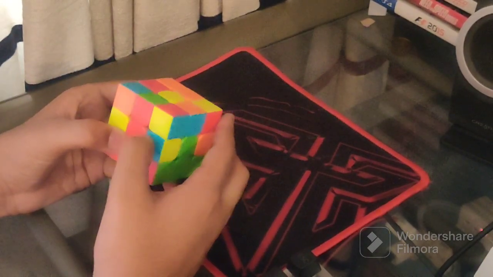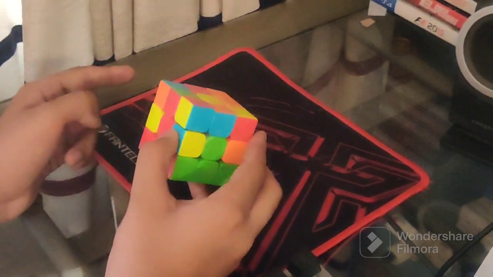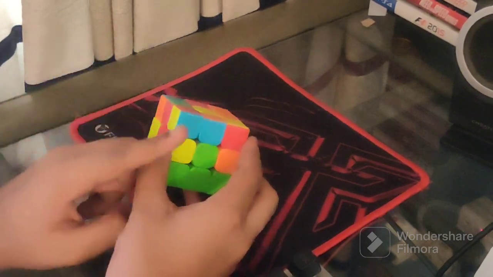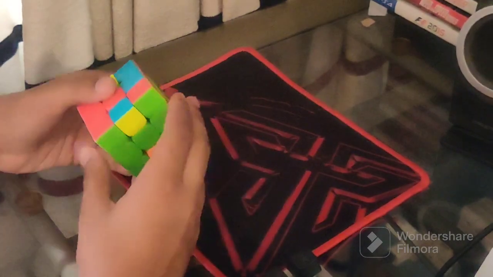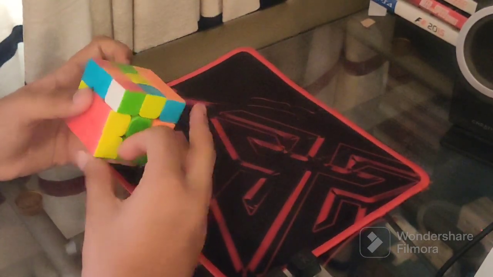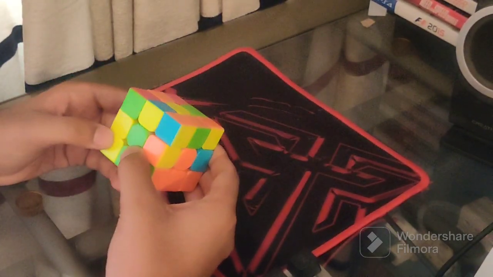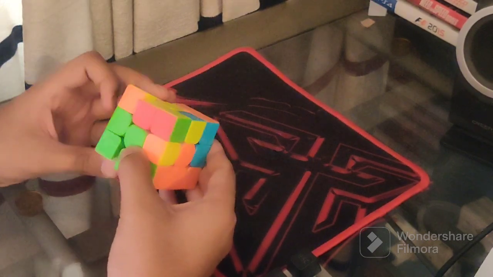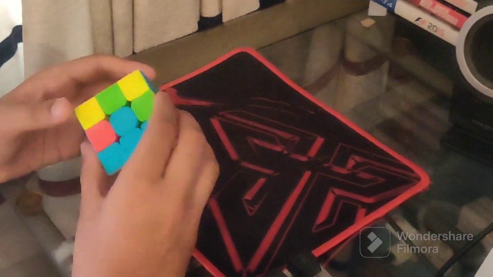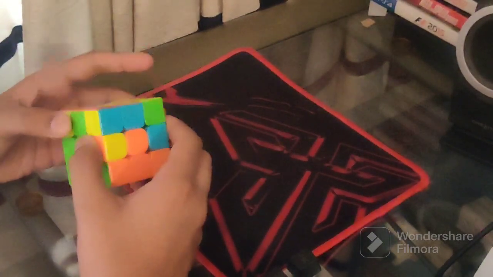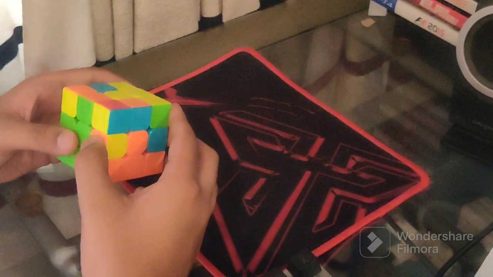So what we do is we push it away from this direction it has to go. So for example here it has to go right, so we push it left, and we do the right algorithm once. We rotate the whole cube like this, and we do the left algorithm, and it's in here. So we do the same thing with all the pieces that do not have it.